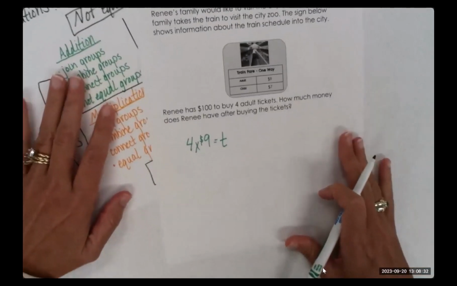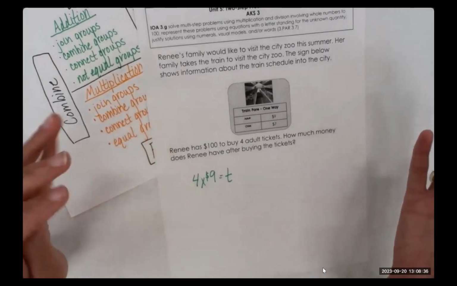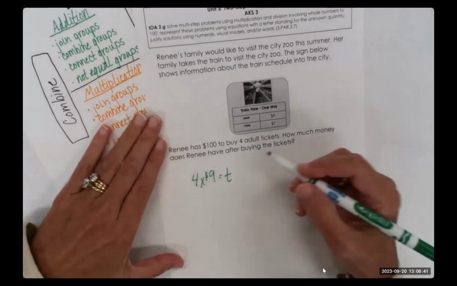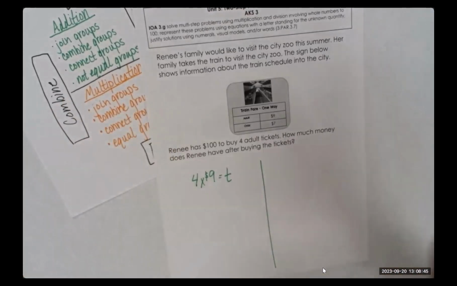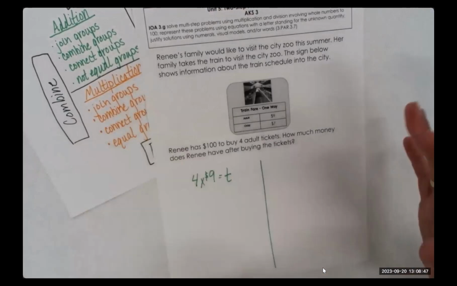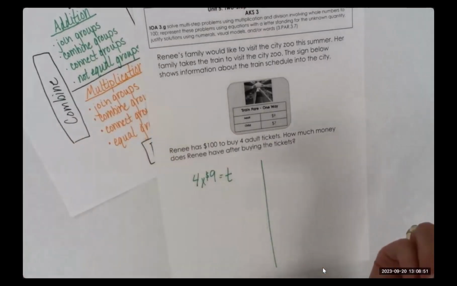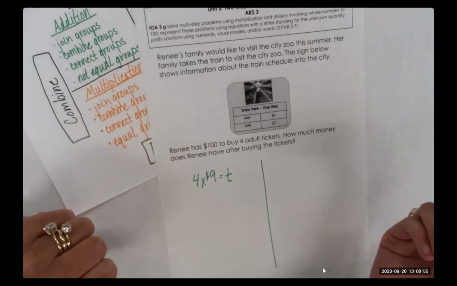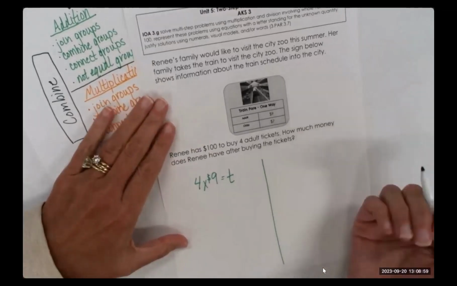And teachers, as a side note, it's up to you how you want to help or suggest your students organize their work. Some students may come up with a system on their own. I usually just partition my paper into parts so I know which part I'm working on first. So 4 times 9, depending on where your students are in their learning progression in regards to multiplication, depends on how they're going to solve it.